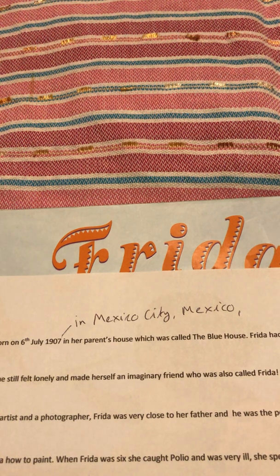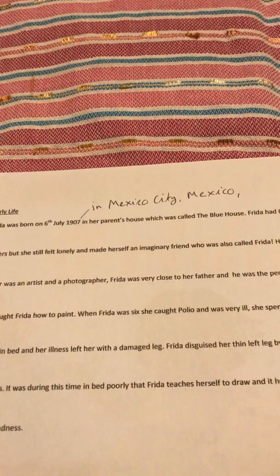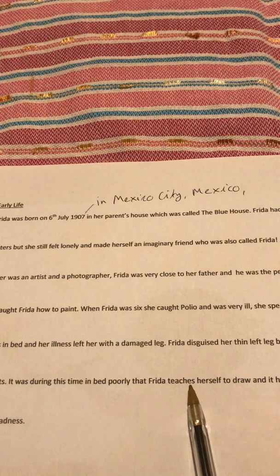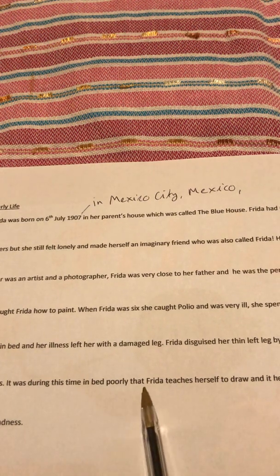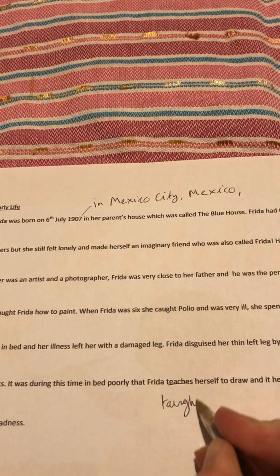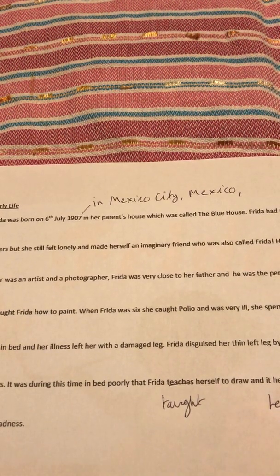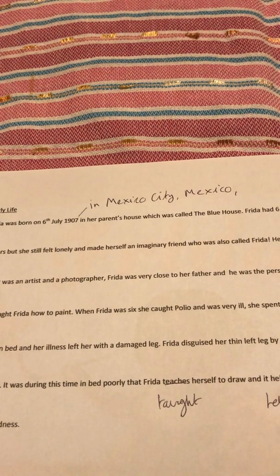When Frida was 6, she caught polio and was very ill. She spent many months in bed, and her illness left her with a damaged leg. Frida disguised her thin left leg by wearing long skirts. It was during this time, in bed poorly, that Frida, I've put teaches. Now I probably need to change that, don't I? Because that doesn't make sense, because I'm talking about the past. It was during this time, in bed poorly, that Frida taught herself to draw, and it helped her with her sadness.